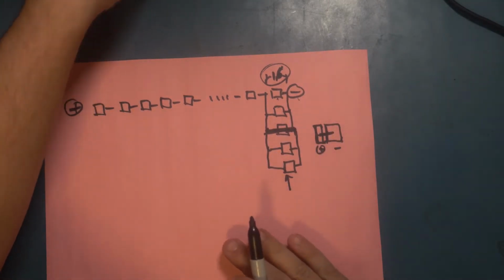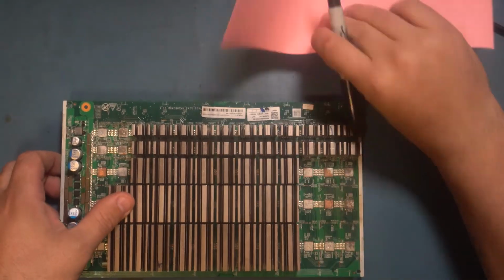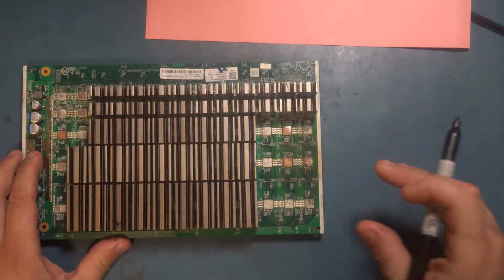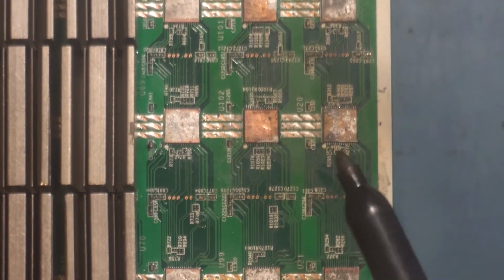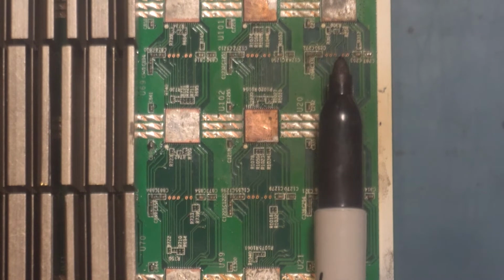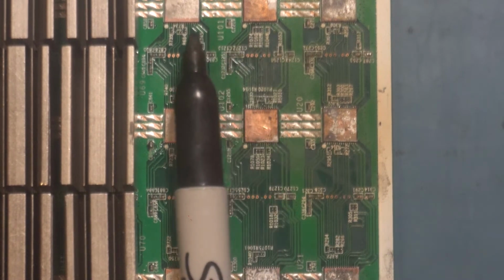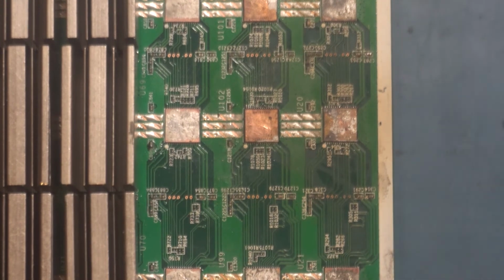Now if we look at an actual board, and just keep that close by. Let me zoom you guys right in. Alright, so S17 Plus boards. This is domain number 1 under my pen. This is domain number 2. This is domain number 3, so on and so forth, going that way.